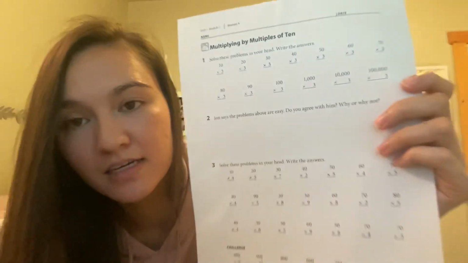Okay, kiddos? So this worksheet is all about multiplying by multiples of 10.